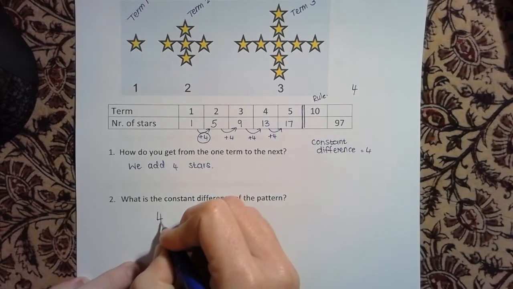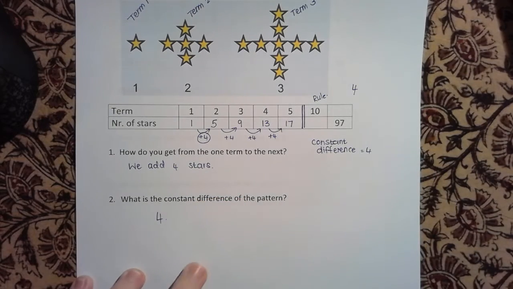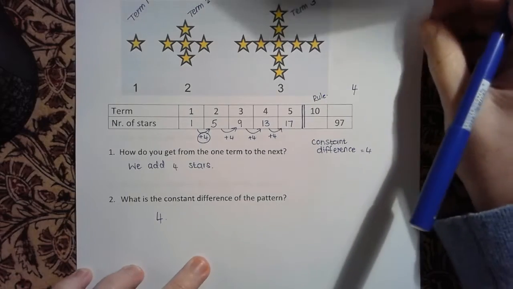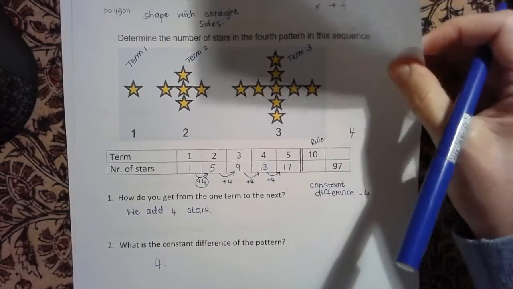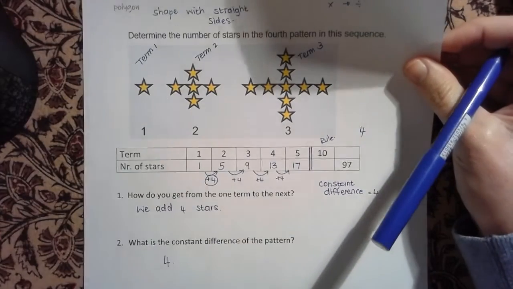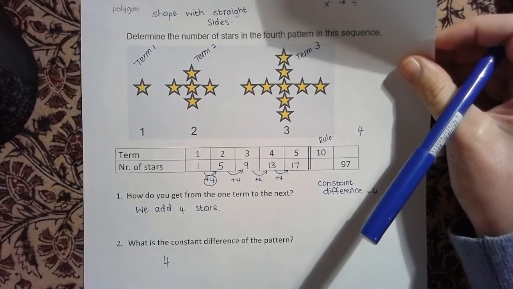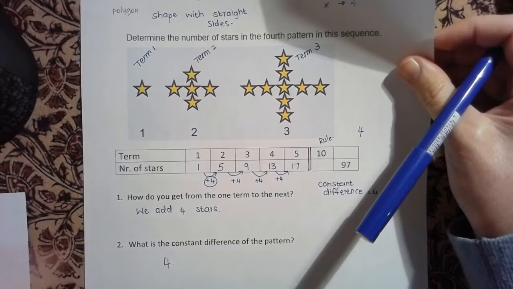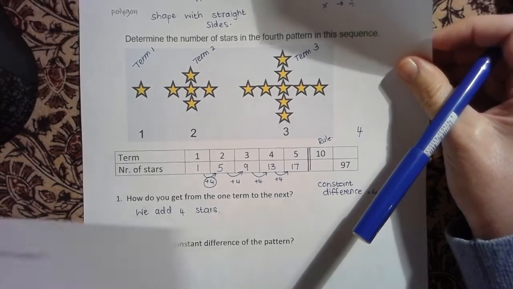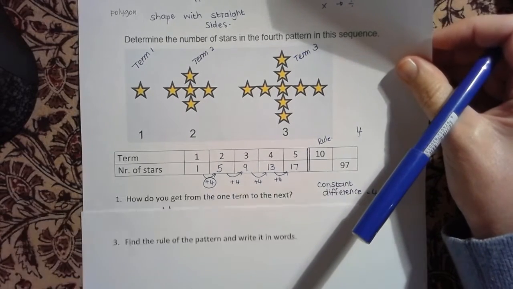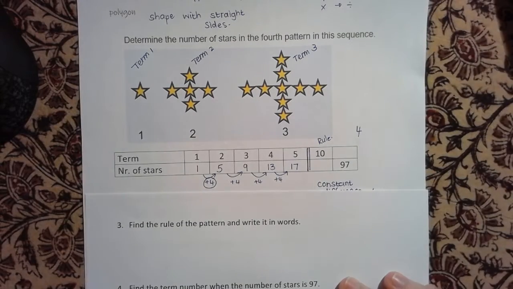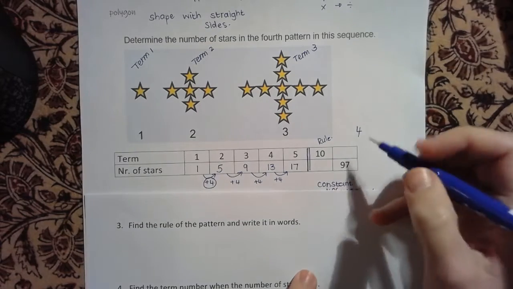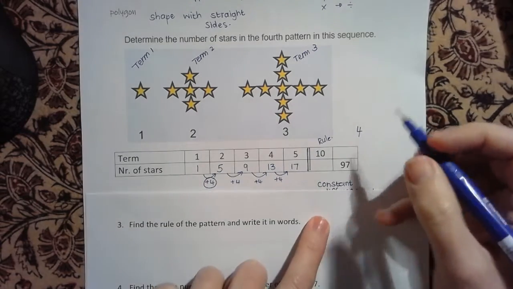So then you can just say 4 here, or you can say the constant difference is 4 in the pattern. Right? Now let's go on to the next question. Okay, so I'm going to cover these two questions so we can look at the third question. It says find the rule of the pattern and write it in words. Okay, so let's find the rule.